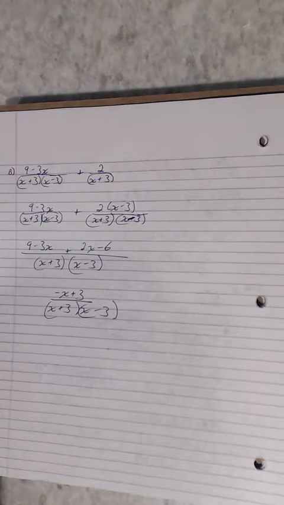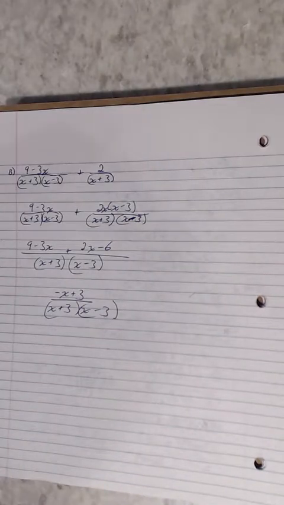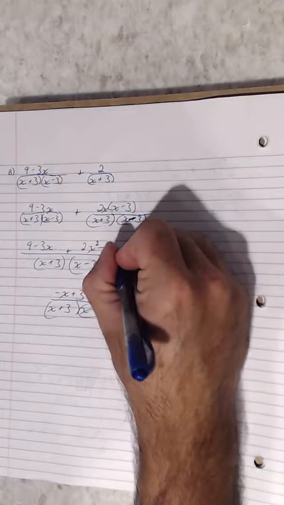Is there anything that you can pull out, essentially? Let's see, let's make sure I got all this stuff right. And once again, I didn't copy it right. This should have been a 2x. So how does that change everything? This becomes 2x squared minus 6x.